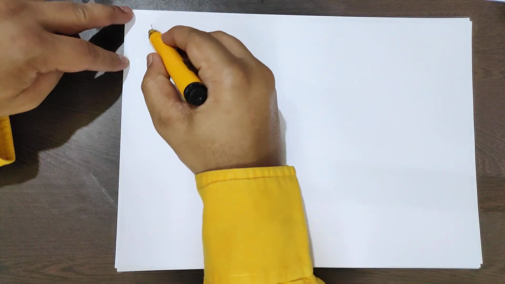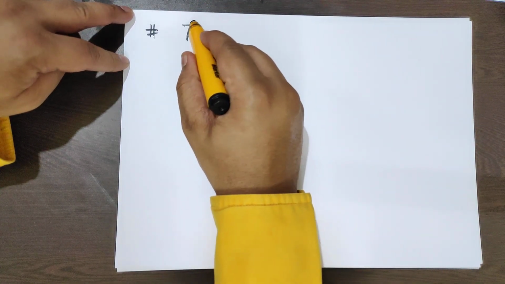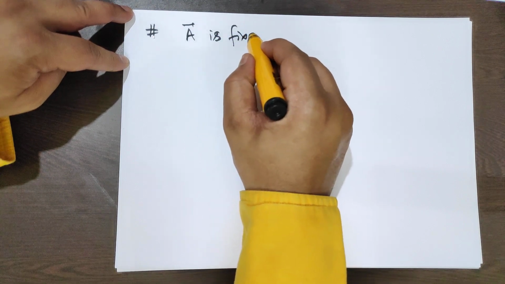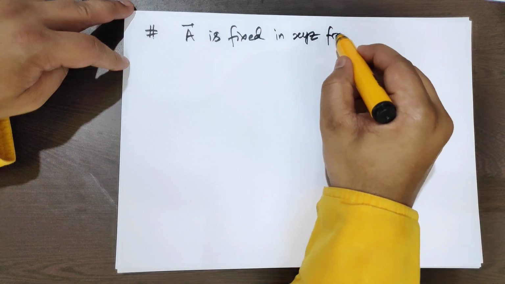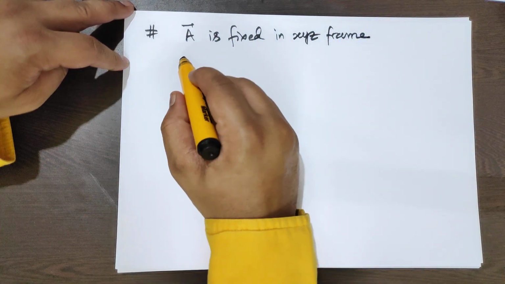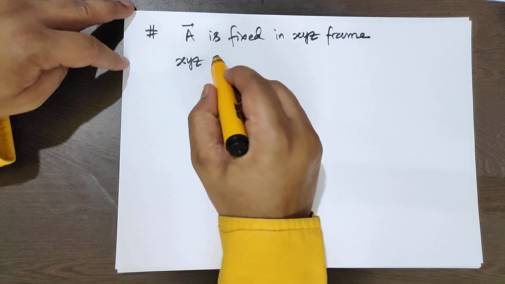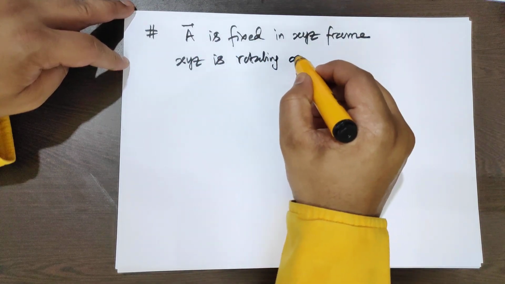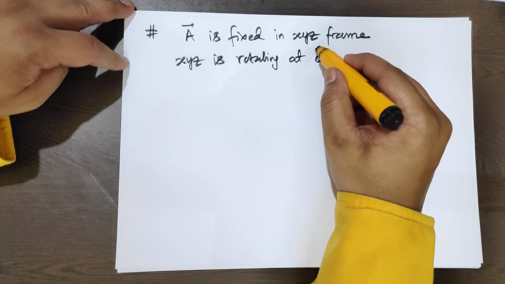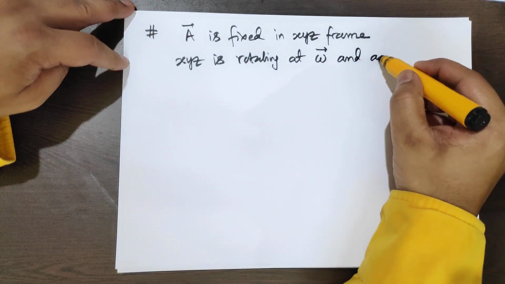Now our next case will consider A fixed in the small xyz frame, and small xyz is rotating at omega and also translating.